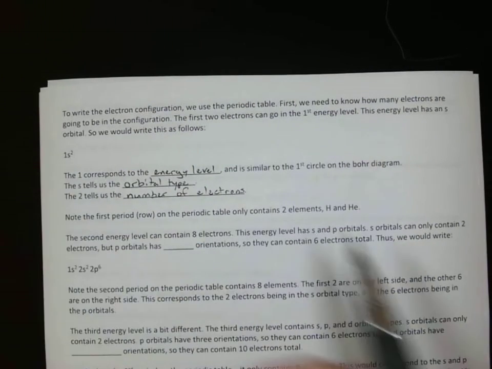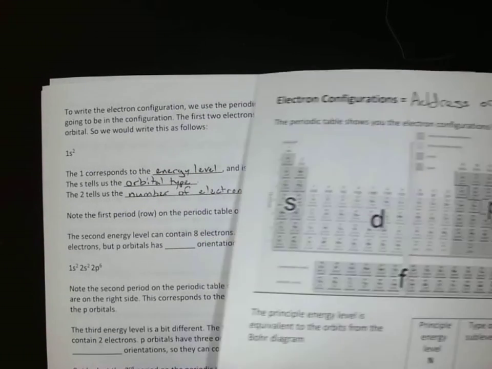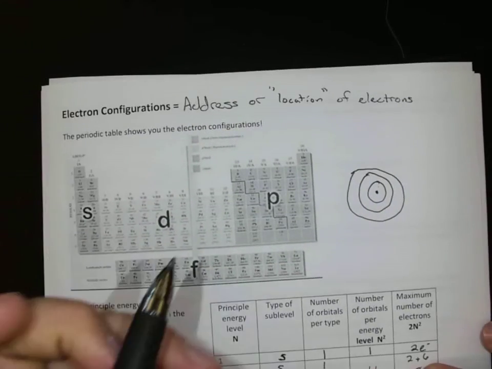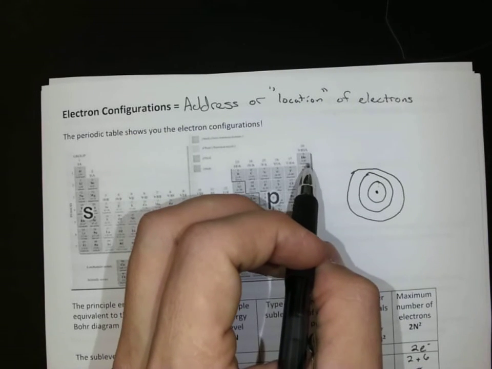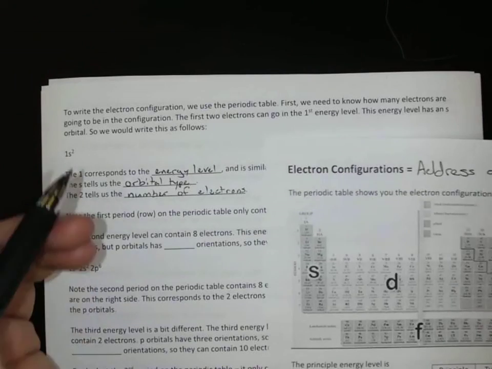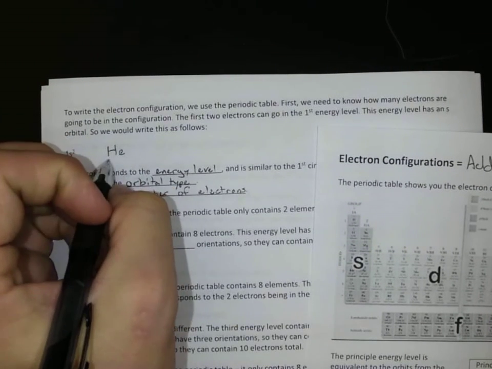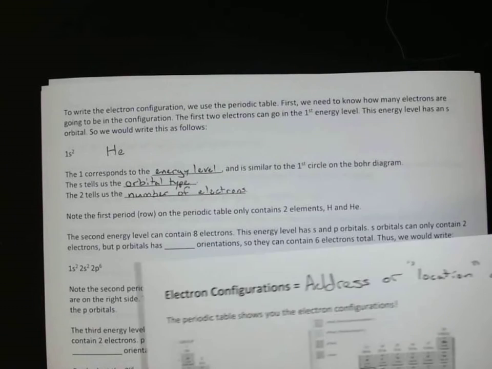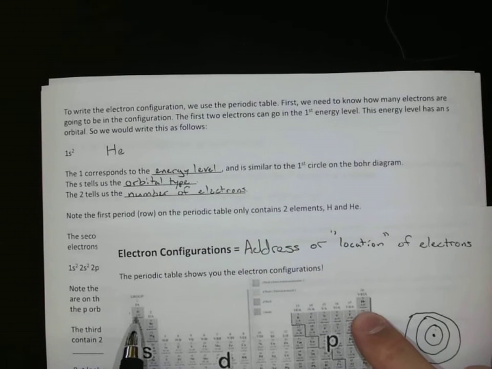So here, if we had 2 electrons, which element only has 2 electrons? If we look at our periodic table, that would of course be helium. Helium's electron configuration is 1s2. This is our electron configuration for the ground state for helium. Okay, so if we look at our first period, we have hydrogen and helium. The first energy level can fit 2 electrons in it, and we have hydrogen and helium, 2 elements in it.